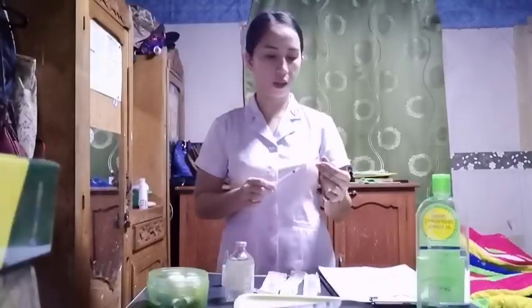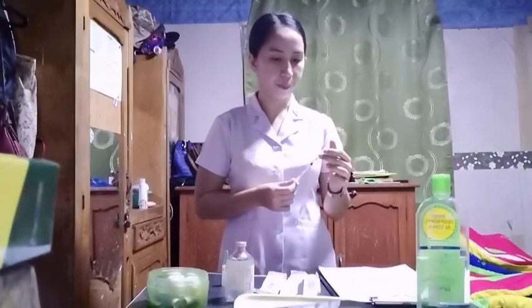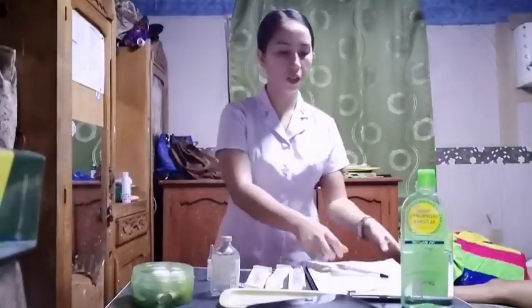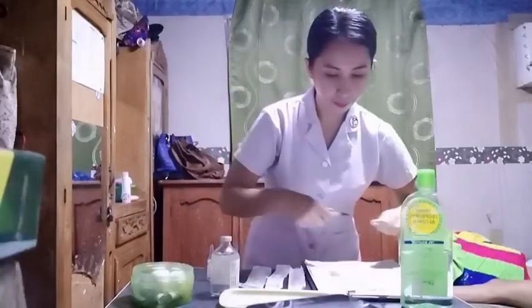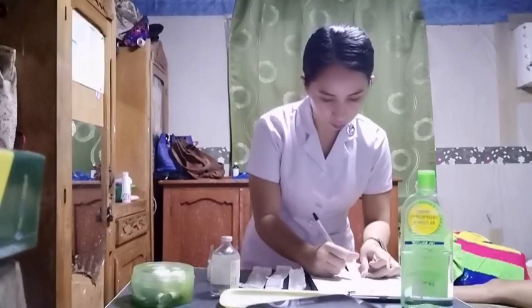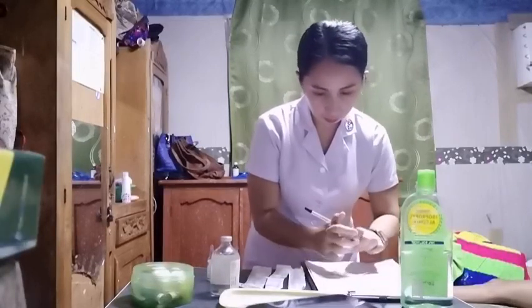Now, there are no bubbles. You need to cap it and place it on a hypodermic tray. And then write the drug name and the dosage on the medication ticket, and place it also on the hypodermic tray.